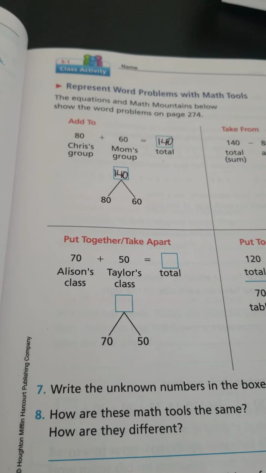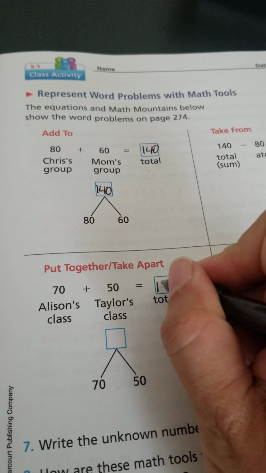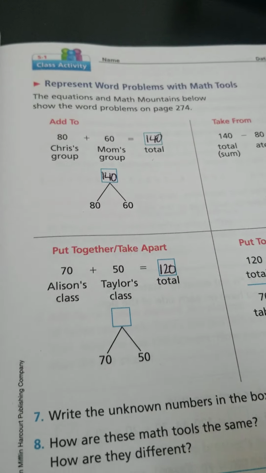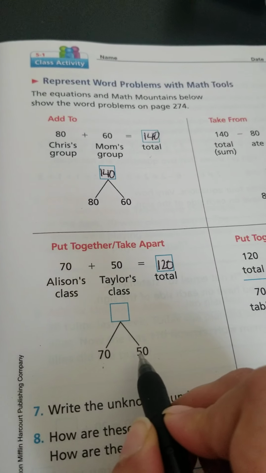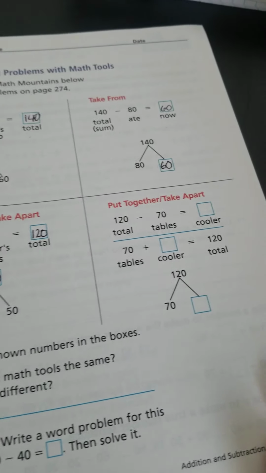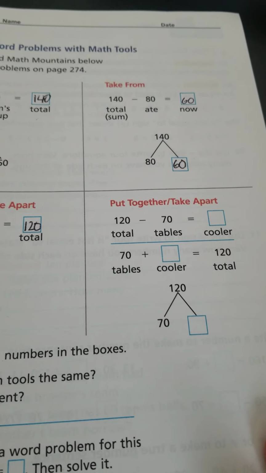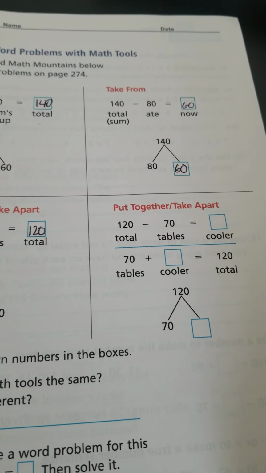All together they had, if you look at number 5, they had 120 juice boxes. That's the total. 70 plus 50 equals 120. Okay, 120 minus 70 is going to equal 50.